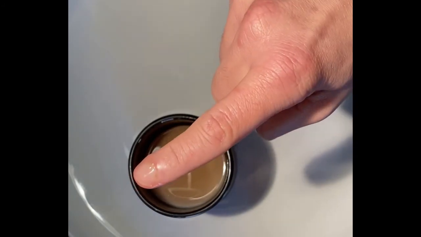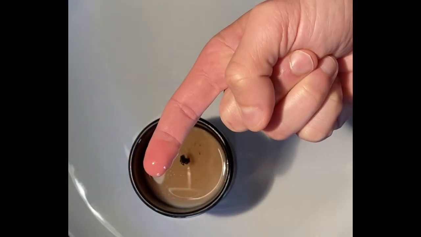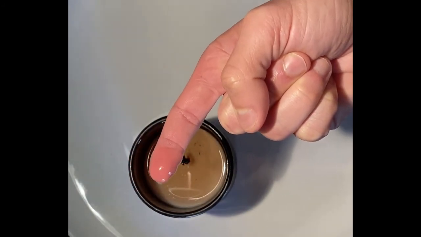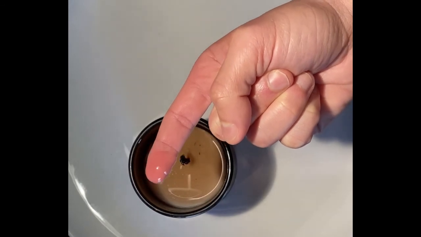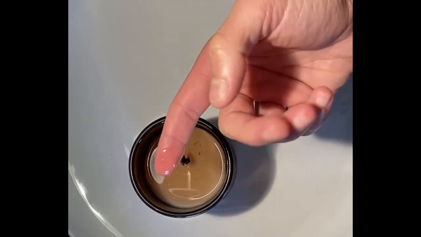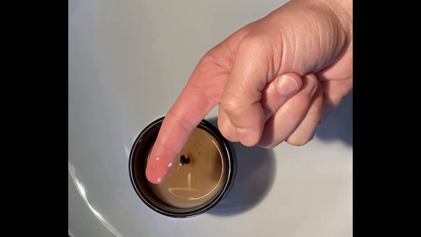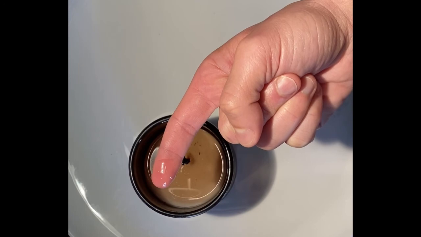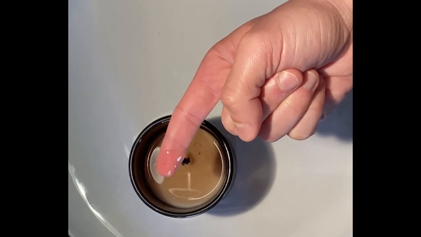Now I can already feel the liquid starting to harden. I can feel those bonds start to form again, and that's happening because the liquid there was still quite warm. That liquid itself had trapped quite a lot of heat energy, which meant those bonds couldn't form again.